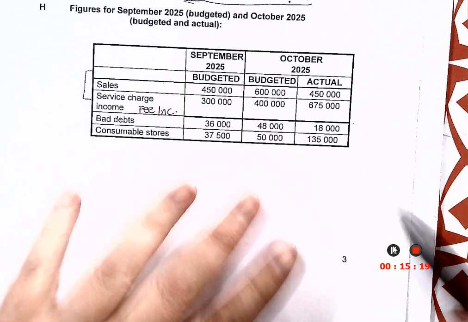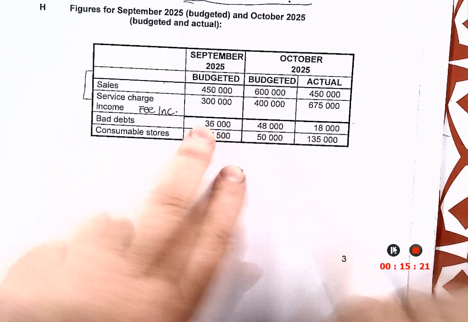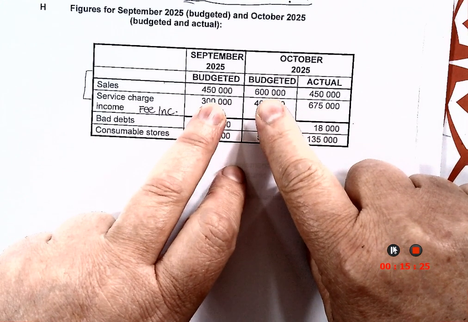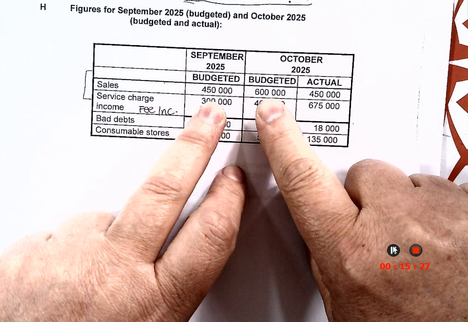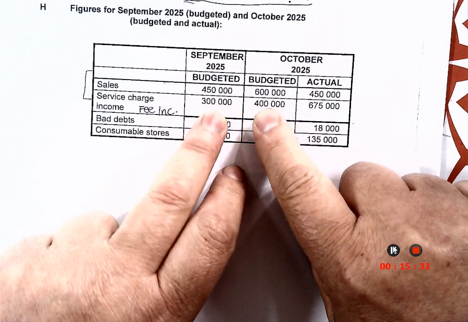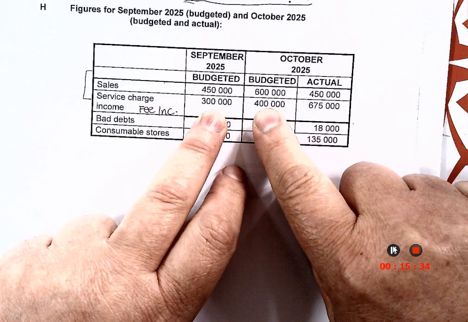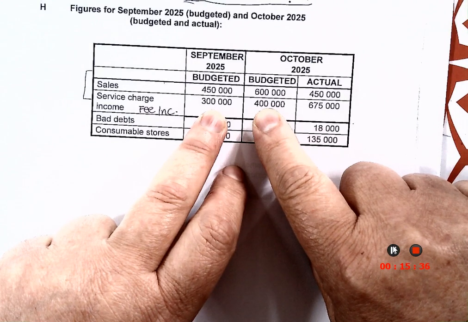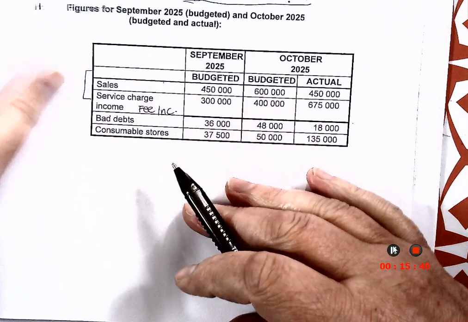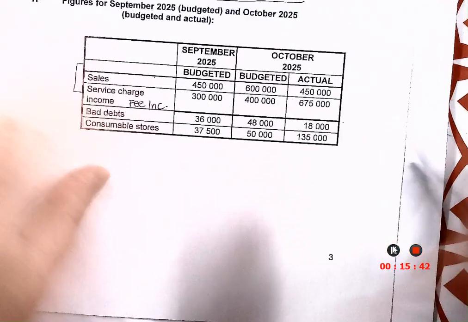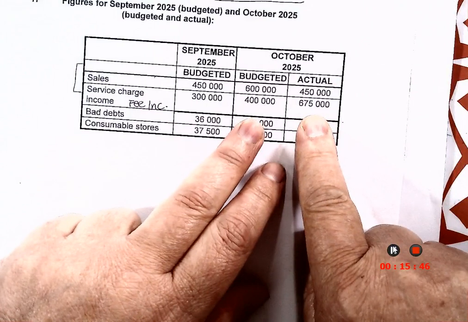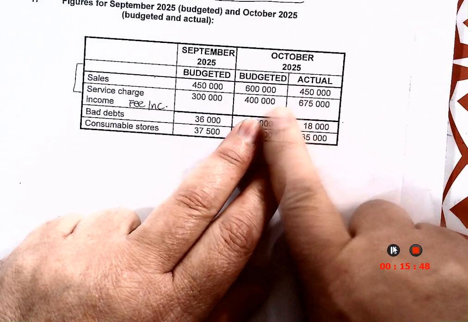Now, if I look at this, can you see September we budgeted for sales 450, but October we actually budgeted 150 more. And the same with the service, we budgeted more. Can you see that? Now let's quickly read the question again, because if I look at the actual, can you see the actual totally changed, and that is her decision.